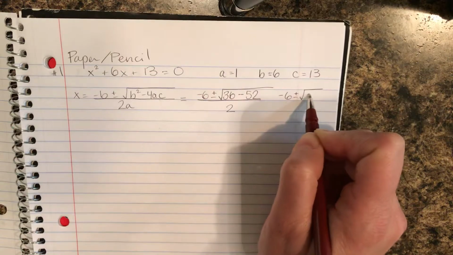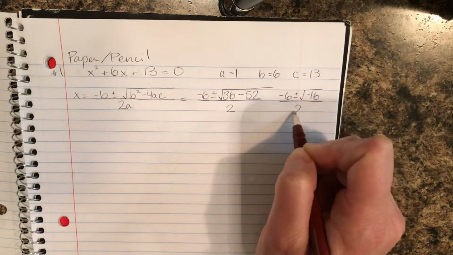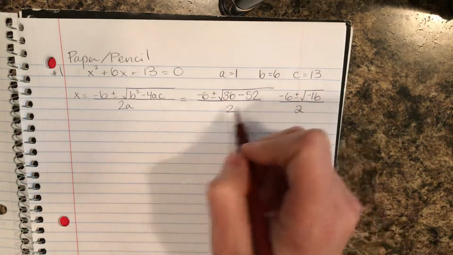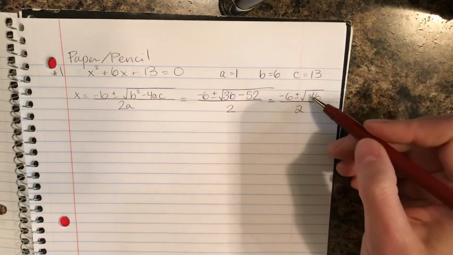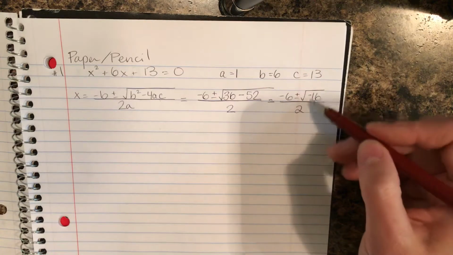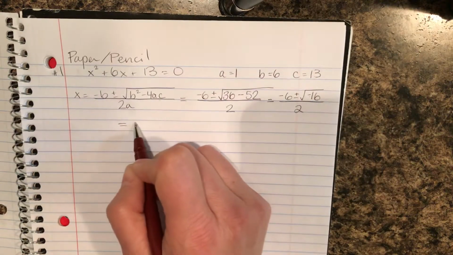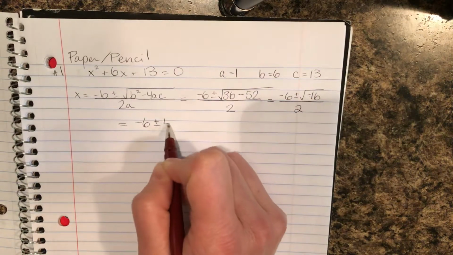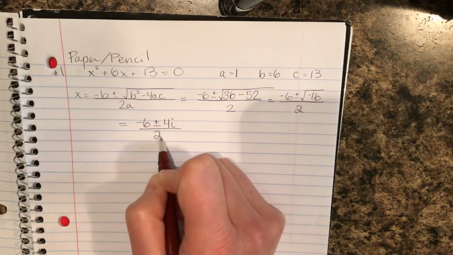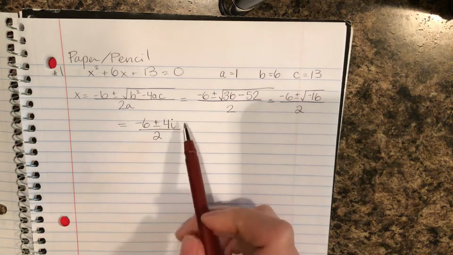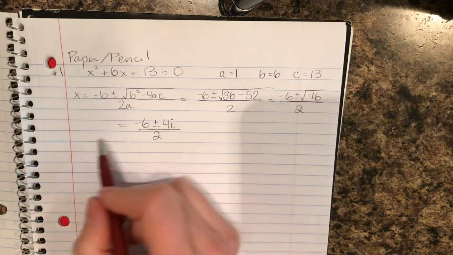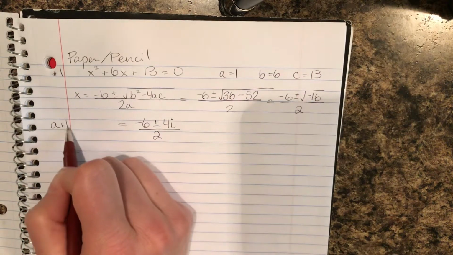Remember, one of the big things in this chapter is what do we do when there's a negative inside the square root? Of course the negative makes it imaginary, and we know that the square root of 16 is 4. So if I simplify this, I get negative 6 plus or minus 4i divided by 2. But again, I don't want to leave the answer in this form. I want to leave it in a plus bi form.